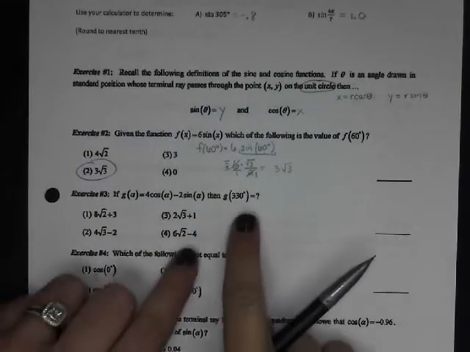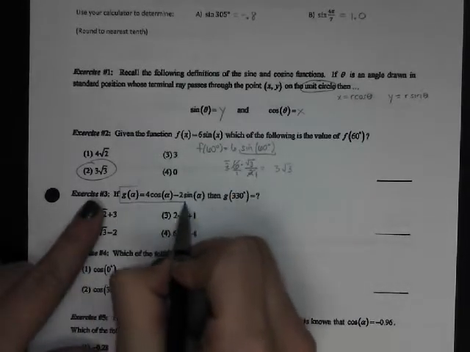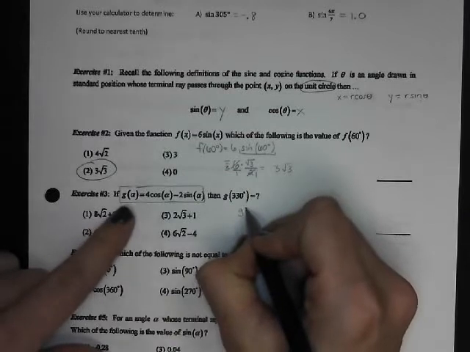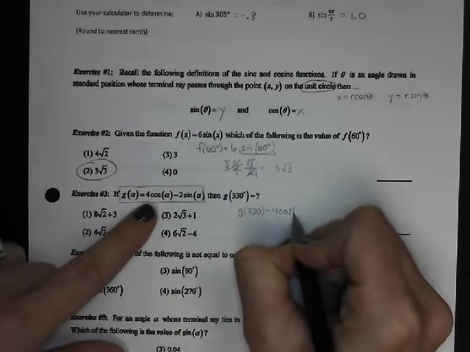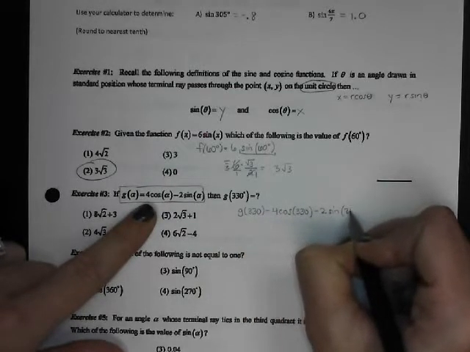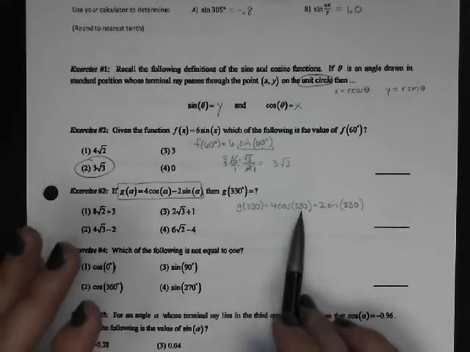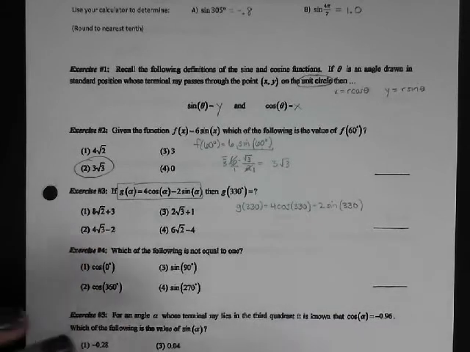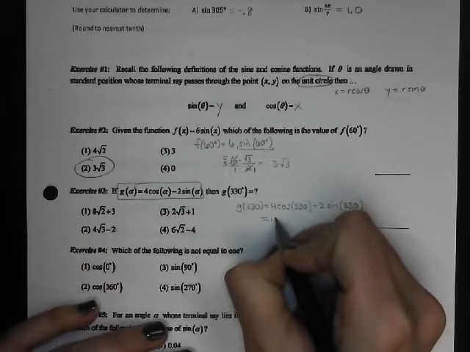And the next one, if I'm doing g of 330, I'm plugging in a 330 degree angle to the g equation. So g of 330 equals 4 times the cosine of 330 minus 2 times the sine of 330. Now this one's a little bit tougher because 330 isn't in the first quadrant and as straightforward as 60 is. So when we go to evaluate this, we have our 4.